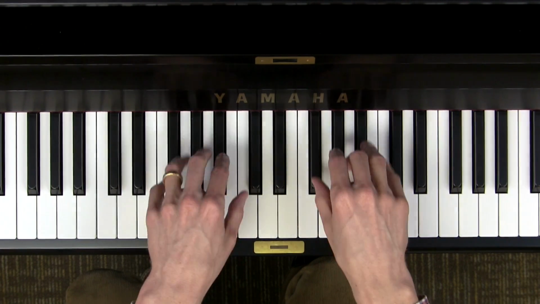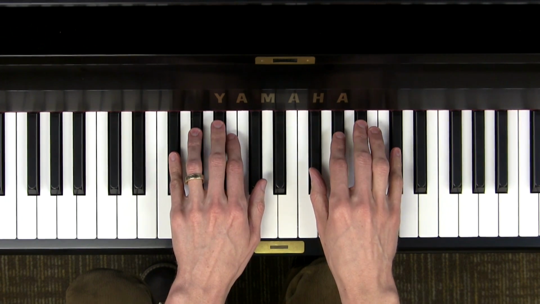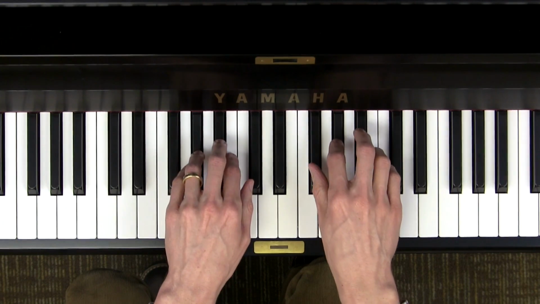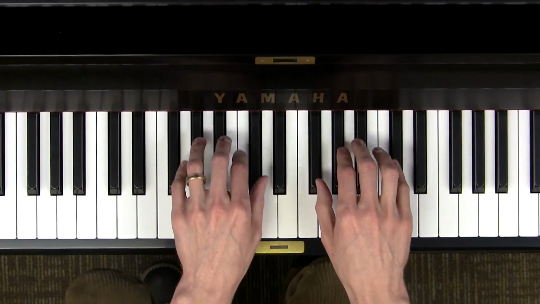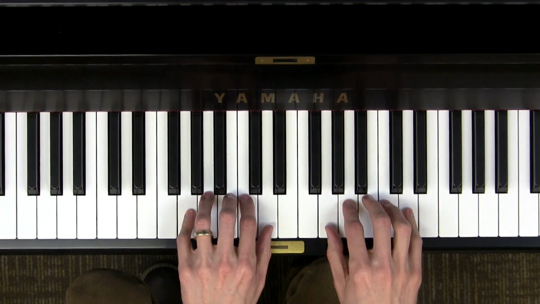Up another half step to F sharp major. Now our pattern is black, black, black, white, black. Ready, go. Now come up another half step to G major.